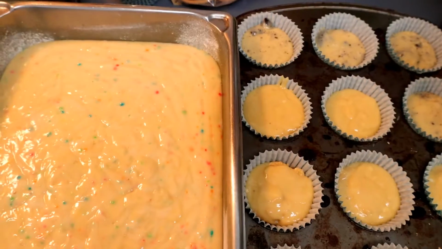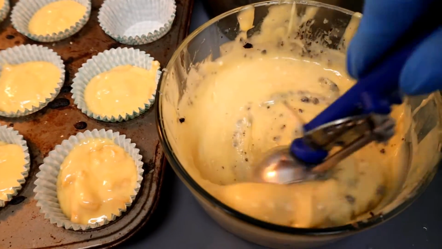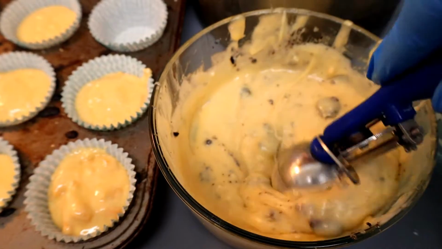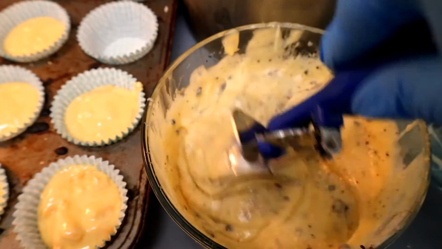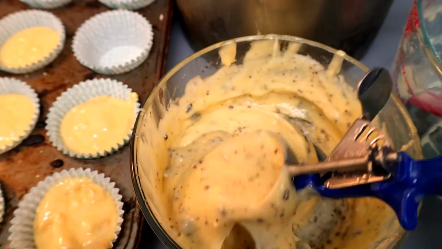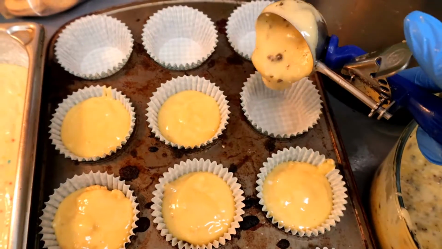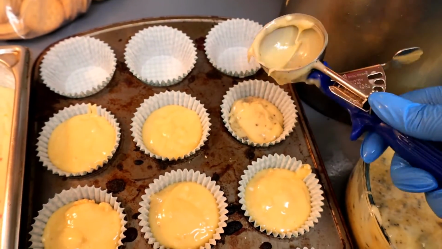I'm going to do the same thing with some chocolate Oreos that I did with the golden ones. Crush them up, add a few scoops of batter, enough to make the amount of cupcakes that I had properly counted out. And those are going to bake as well. And now I can move on to the next flavor.